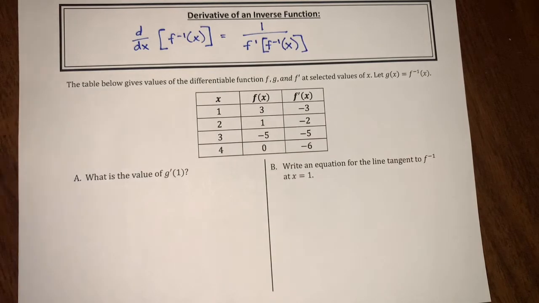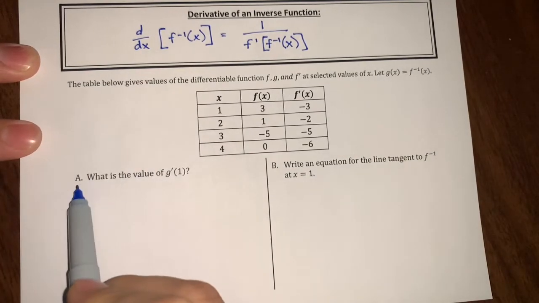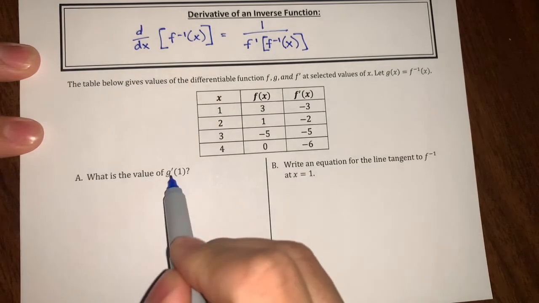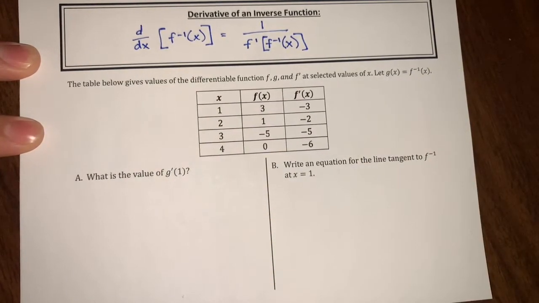So it says the table below gives values of the differentiable functions f, g, and f prime at selected values of x. Let g of x equal f inverse of x. For part A, they're asking, what is the value of g prime of 1? Well, I know g of x is equal to the inverse of f of x.